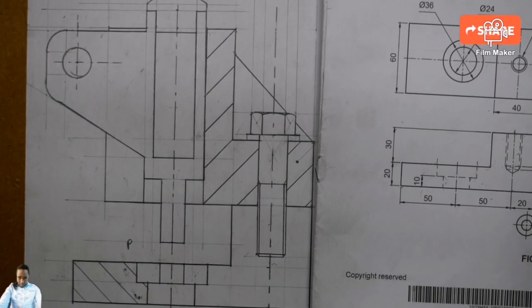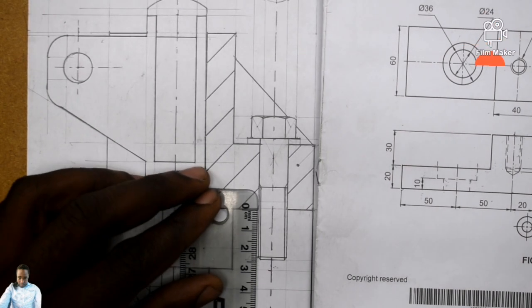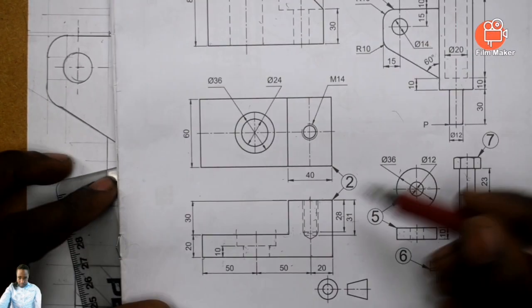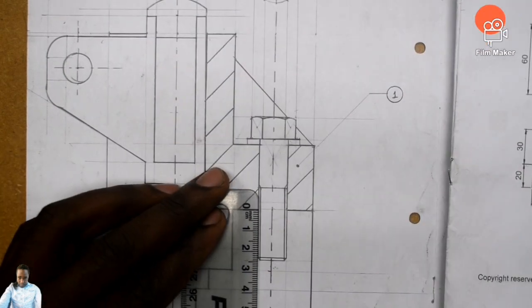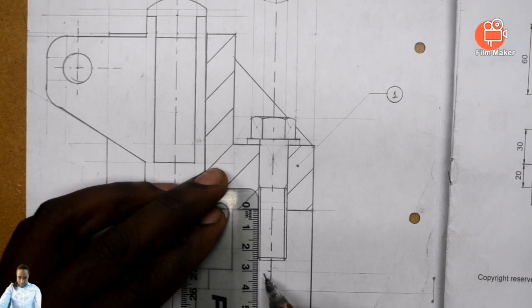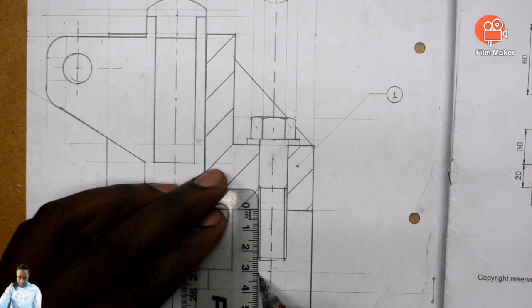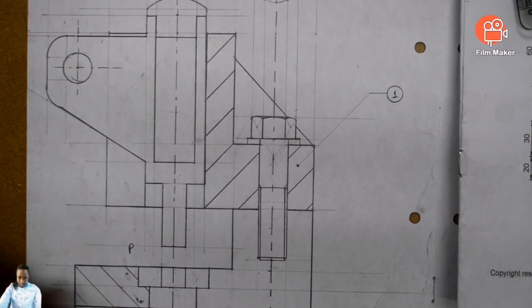You understand? So the 31mm is which one? They said from here till there, 31mm, which is this one. So there's my 31mm.